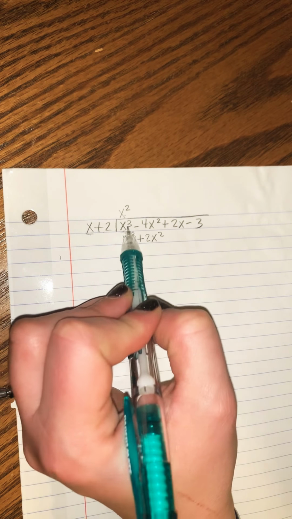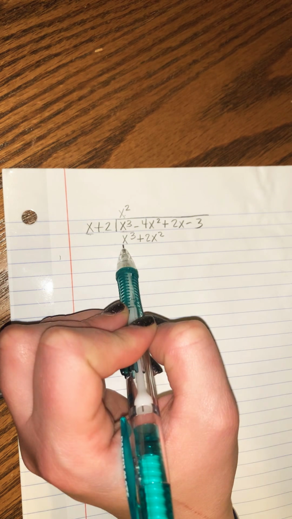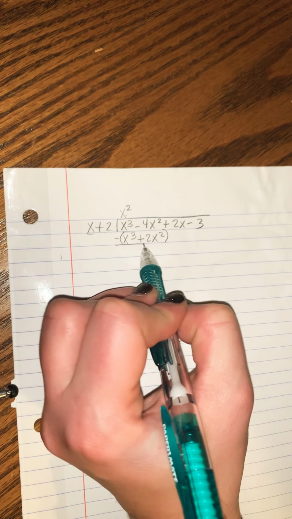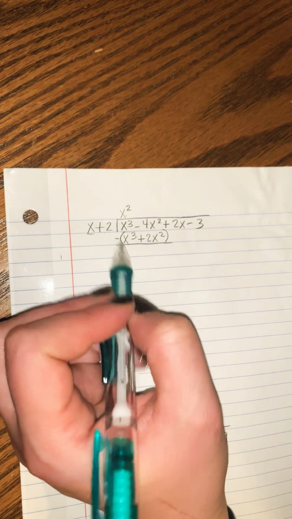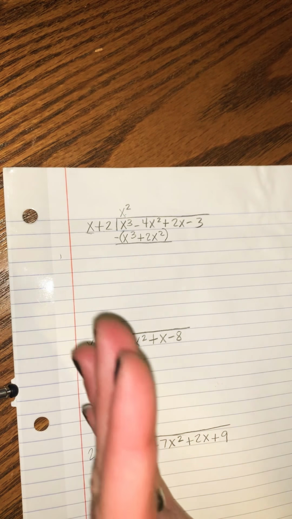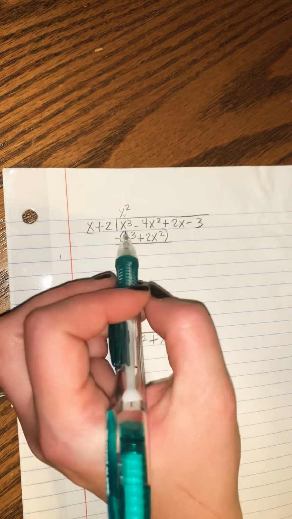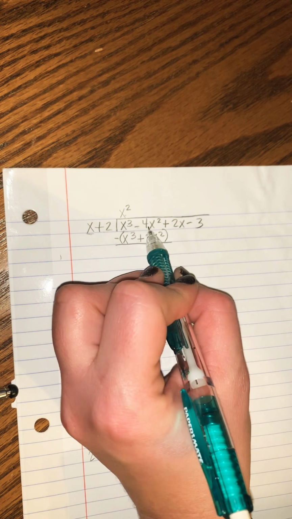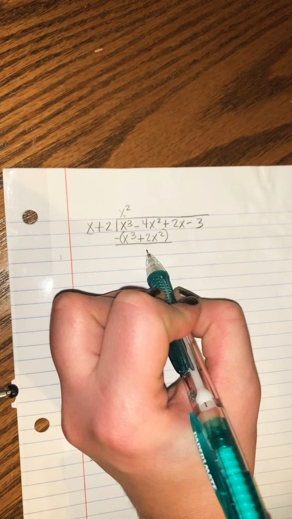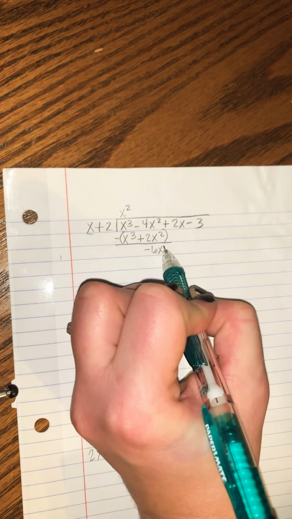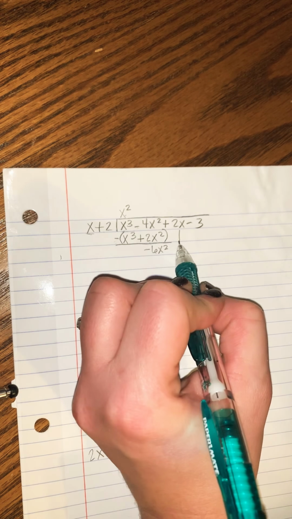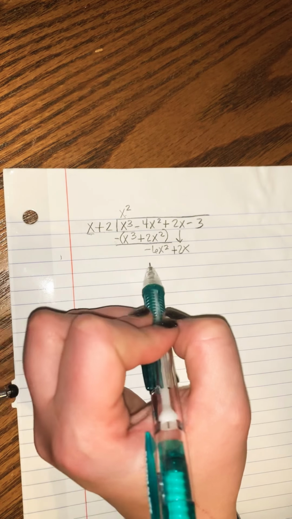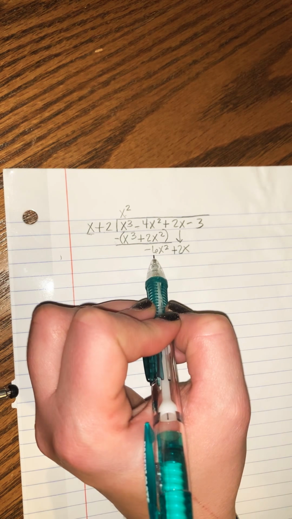Now, these first terms should always match up, because what we're going to do next is subtract that, and those should cancel each other out. So we eliminate the term that's farthest to the left every time we do this. So those will zero out, and then negative 4 minus 2 would be negative 6x squared. And then you go ahead and bring down your next term. So now we're looking at negative 6x squared plus 2x.